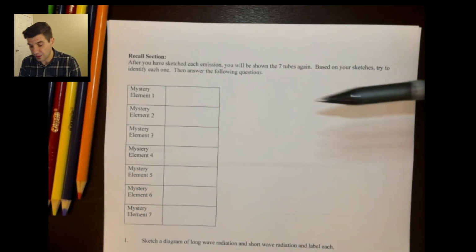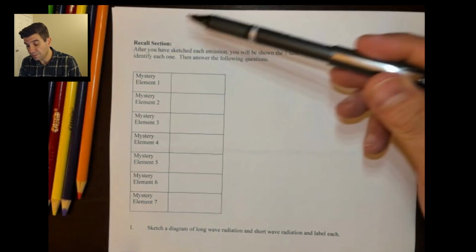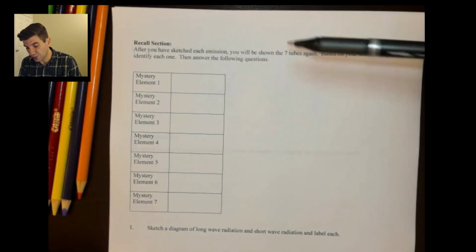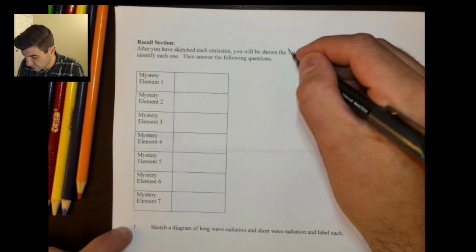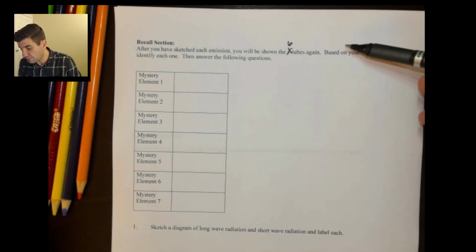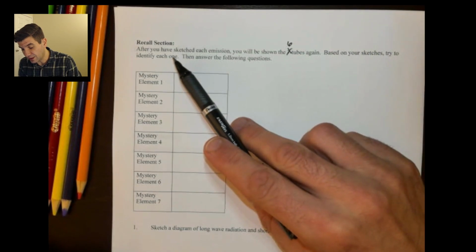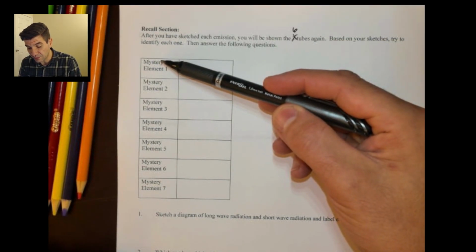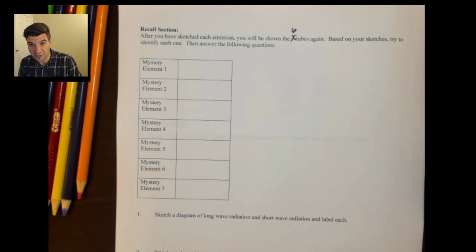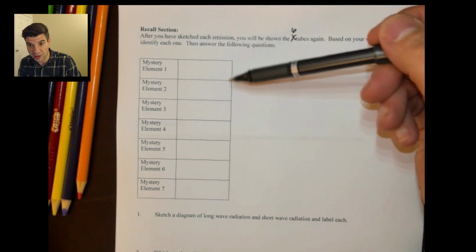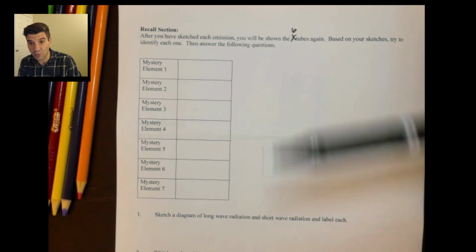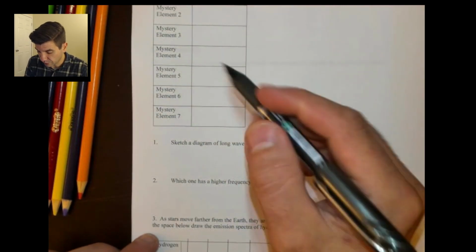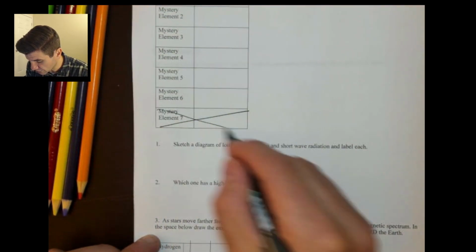On the third page, we have here the recall section. After you have sketched each emission line, you will be shown the 7 tubes again. Actually, we're going to be looking at 6 tubes today. Based on your sketches, try to identify each one, then answer the following. So it says here, mystery element number 1. I'm going to show you the spectral lines, and you're going to have to try to figure out what element it is. Where it says mystery element number 7, you could just cross that off.